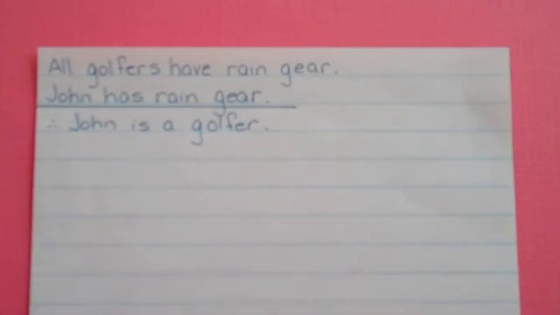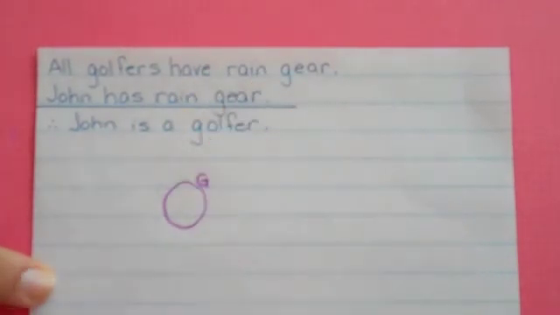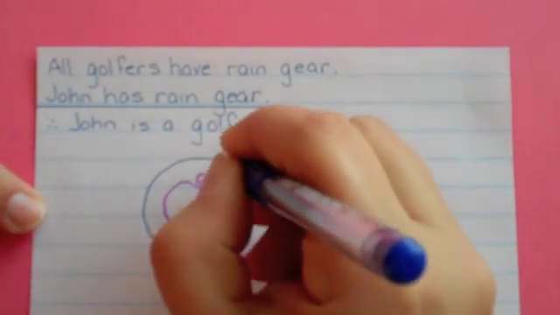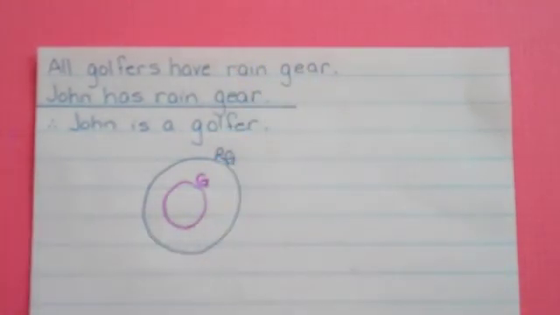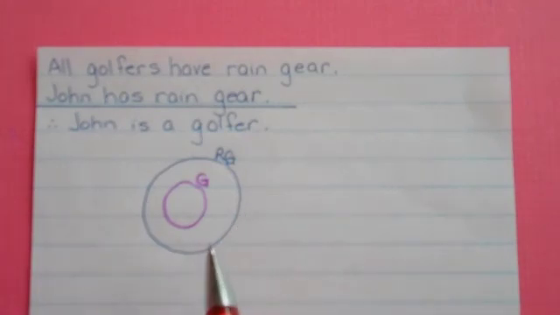So let me start with the first given statement. All golfers have rain gear. So all golfers, this is the set of golfers, have rain gear. So this is the set of everybody who has rain gear. The next statement says that John has rain gear. So in this case, I just need to make sure that John gets placed somewhere inside of rain gear. Remember, I'm trying to disprove the conclusion, and the conclusion is that John is a golfer.